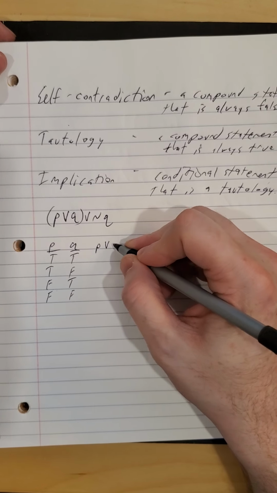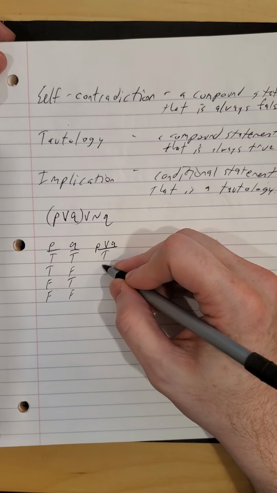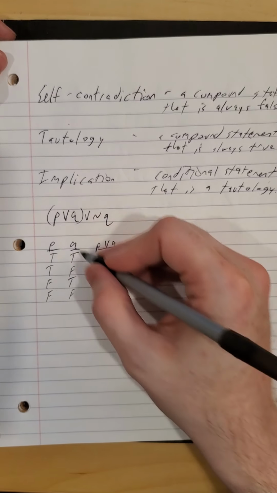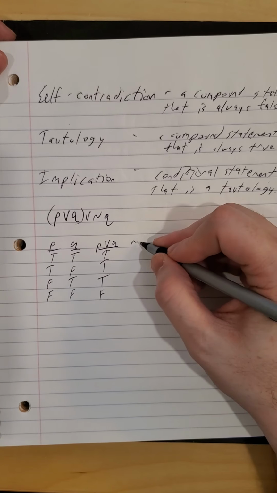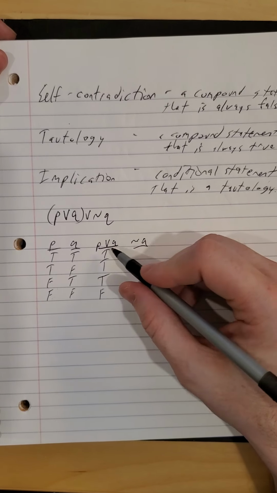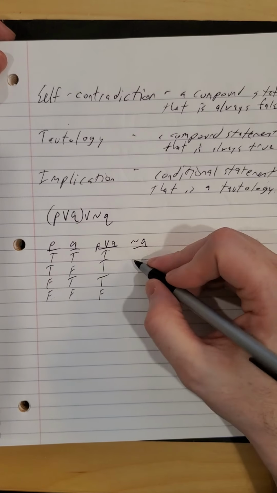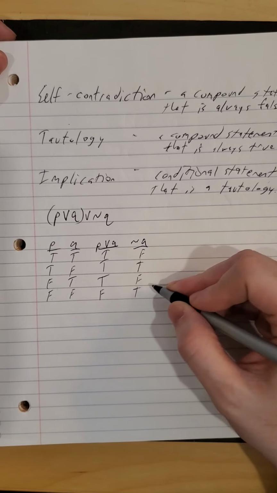So we'll do a P or Q, the disjunction. If even one part is true, the whole thing is true. The only way to miss on the or is if they're both false. We'll also need a not Q column. So, not Q, we have false, true, false, true.